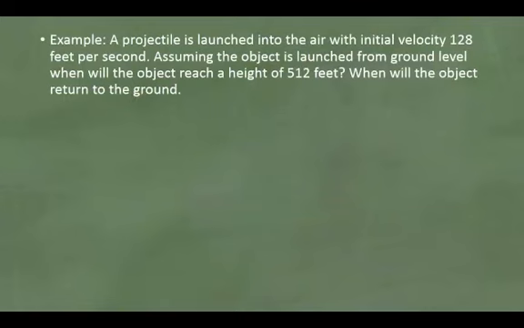A projectile is launched into the air with an initial velocity of 128 feet per second. So already, since it says feet per second in a projectile, I should already write down my projectile equation, which says that the height at any given time is equal to the initial height plus the initial velocity times the time minus, and again it says feet, so we need to use 16 t squared.